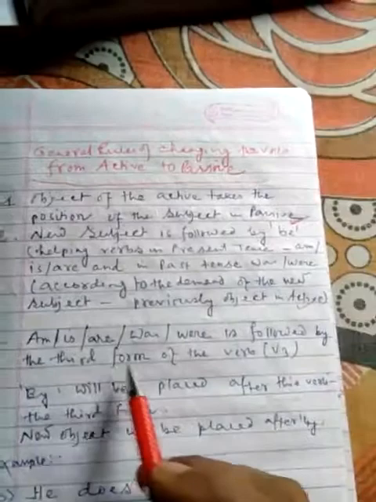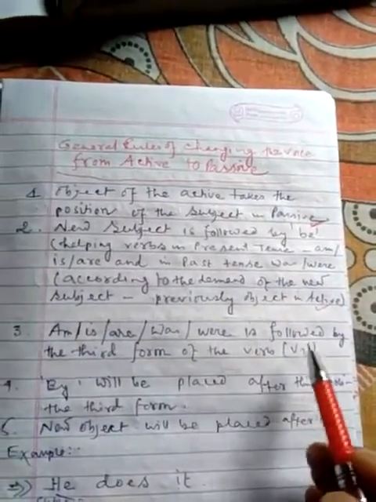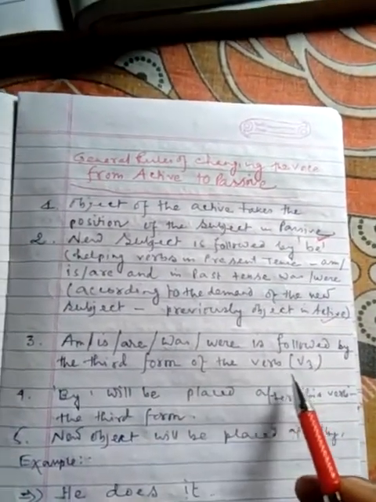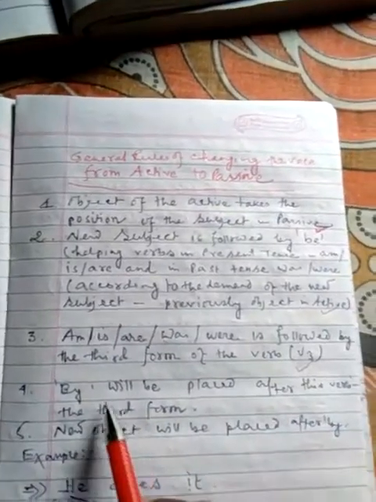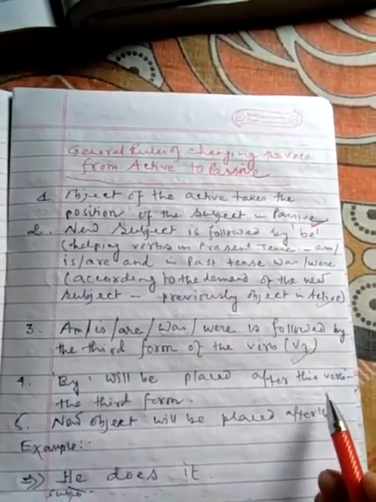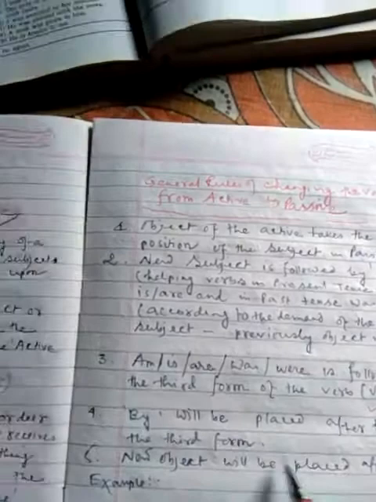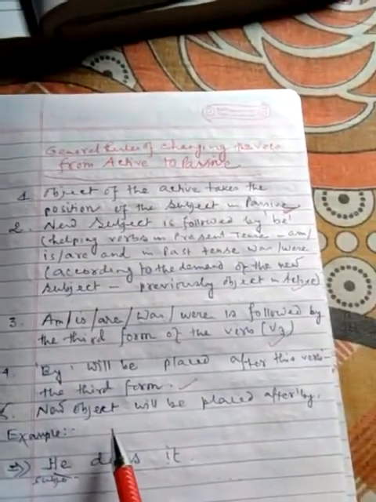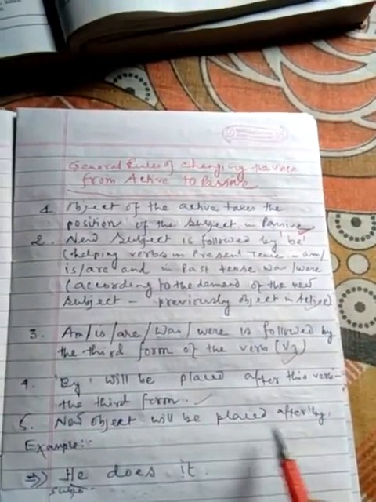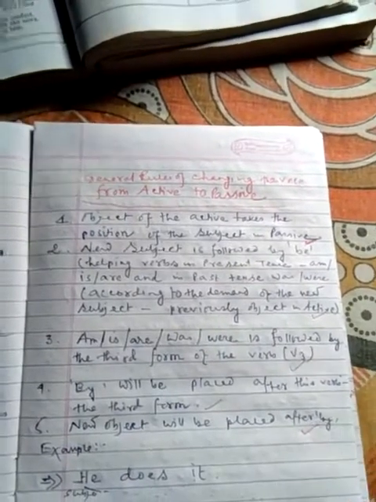Number 3, am, is, are, was, were is followed by the third form of the verb, V3. Number 4, by will be placed after the verb, the third form. Number 5, the new object will be placed after by.